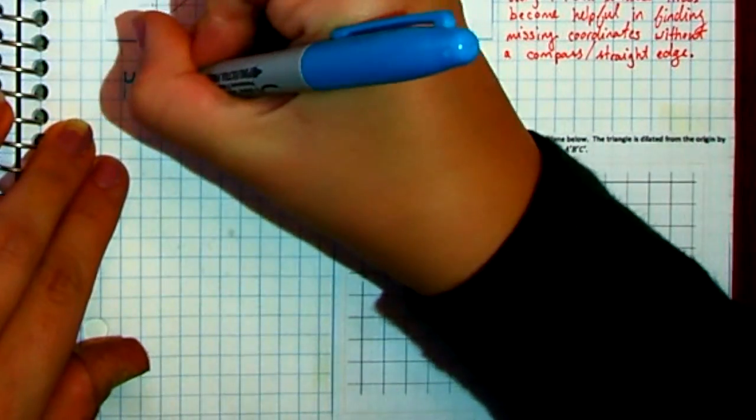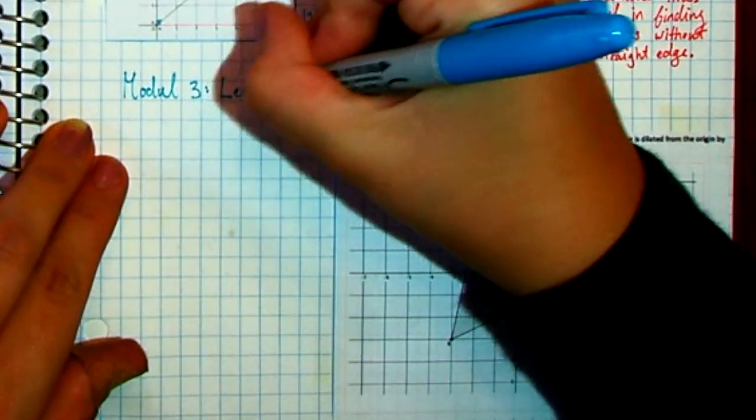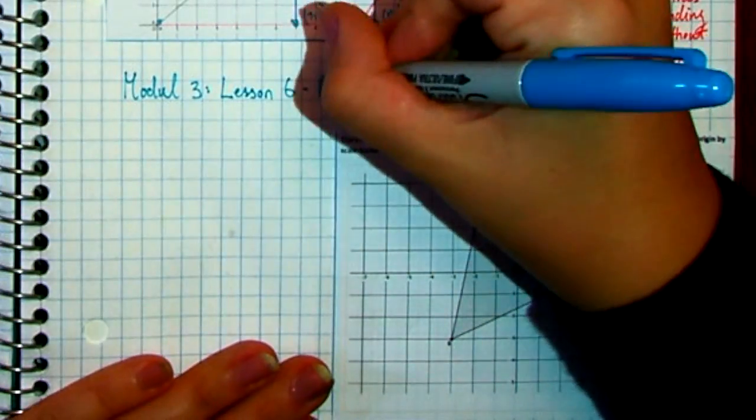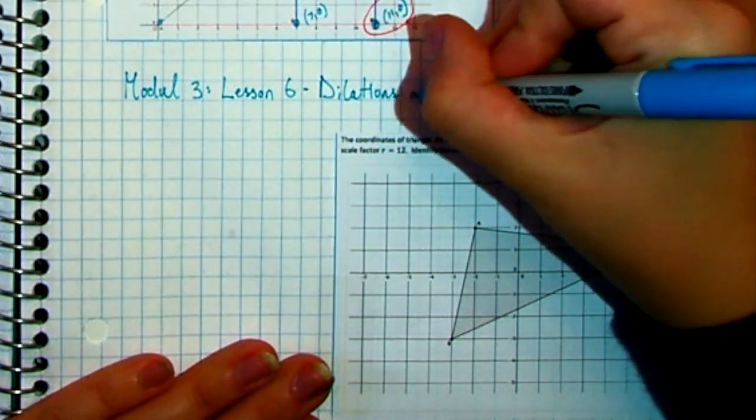So moving on, we're looking at Module 3, Lesson 6, which is dilations on a coordinate plane.